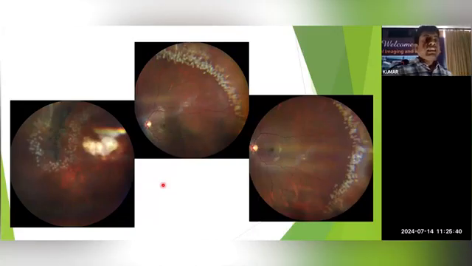Even for the residents and the fellows, if you have the image in front, you can tell them this is the area you have to laser, how many rows you have to give. If there is a large 360-degree lattice with some holes, which area you have to go and join to the ora serrata. So all this helps in better teaching and better management of the patients.